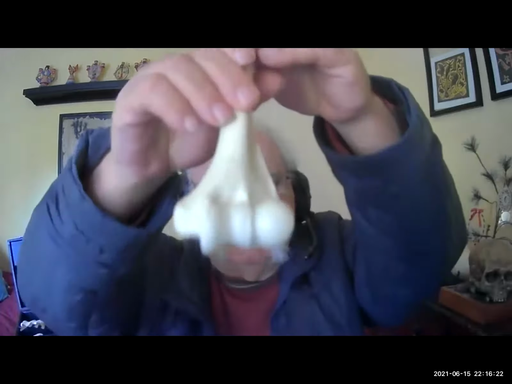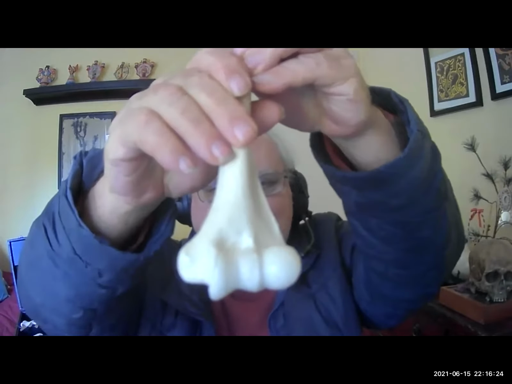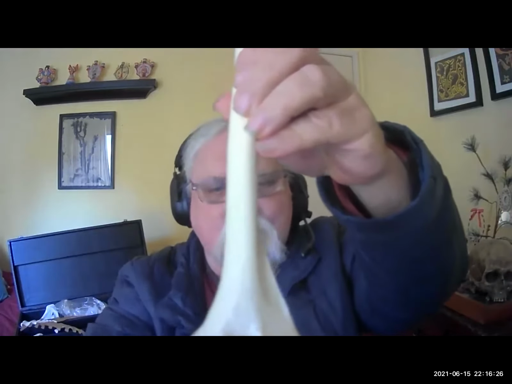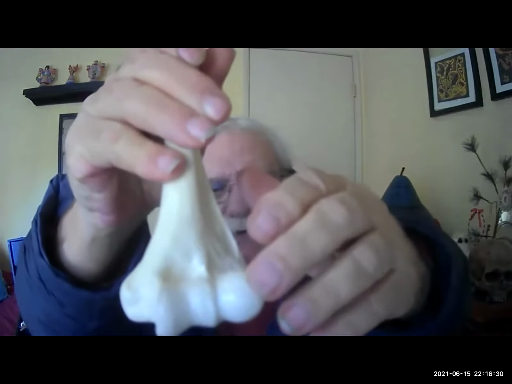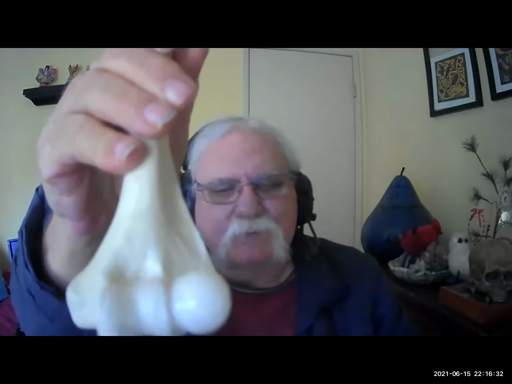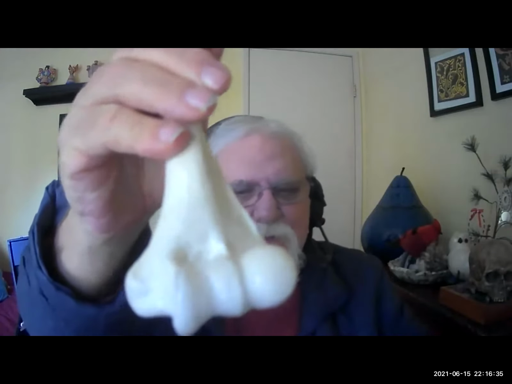Okay, so here's the distal end, and this rounded object, which is on the wrong side for me, right here. That's the capitulum.